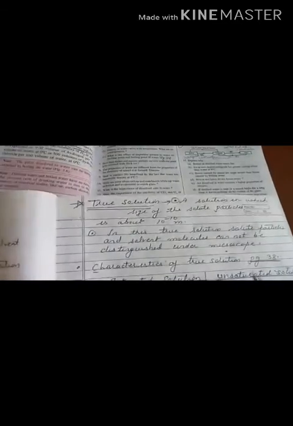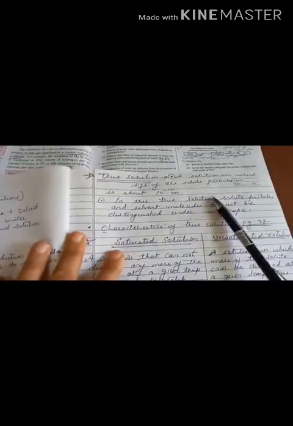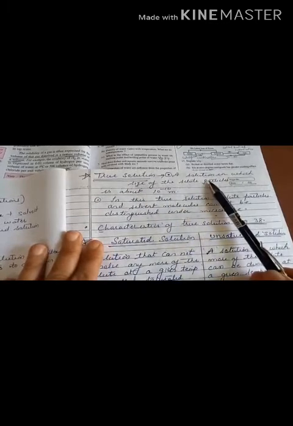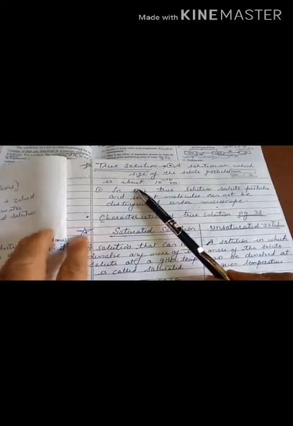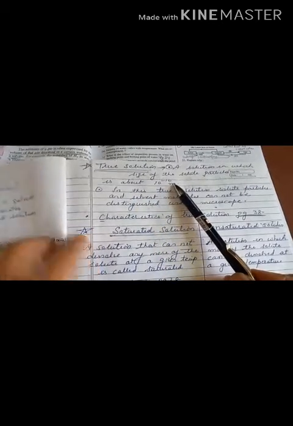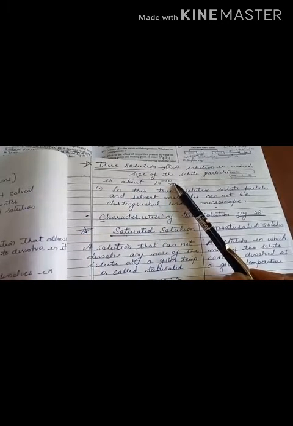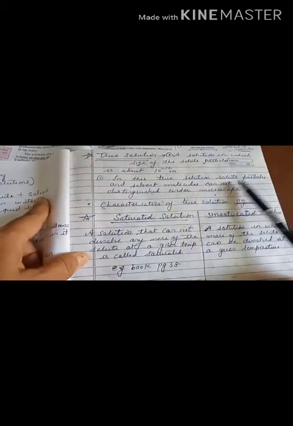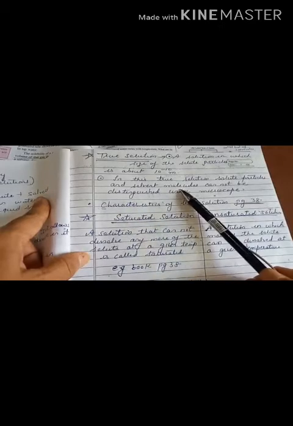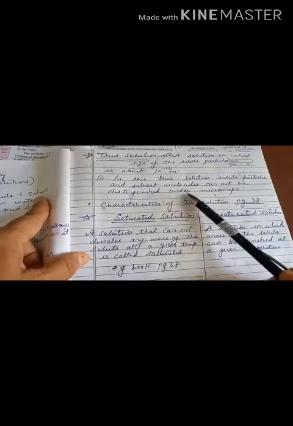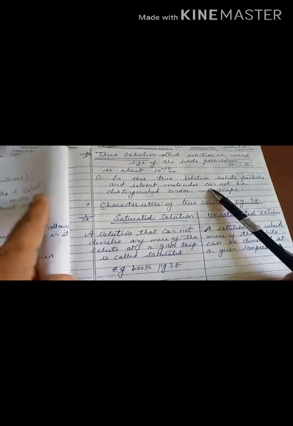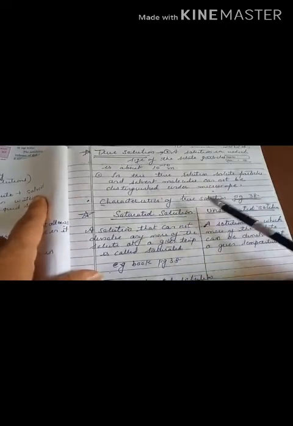Now, what is a true solution? A true solution is a solution in which the size of the solute particle is about 10 raised to power minus 10 meters. See how small the size of the solute particle is. In a true solution, the solute particles and the solvent molecules cannot be distinguished under a microscope. That is, the size of the solute particle is so small that it completely gets dissolved. It cannot be distinguished.